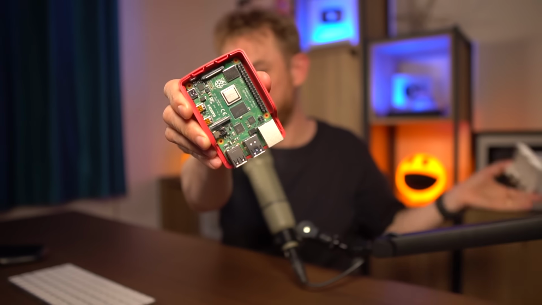All right, next up, ever the tinkerer I am, here is a Raspberry Pi 4. It's been kicking around in my cupboard for quite a while. But the question is, can I install an AI model on a Raspberry Pi?